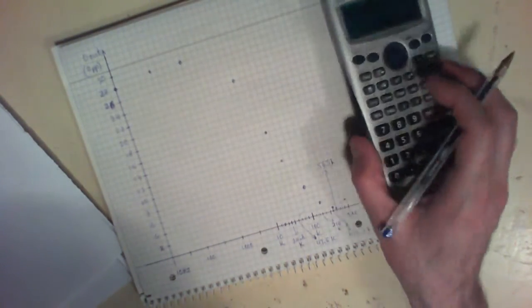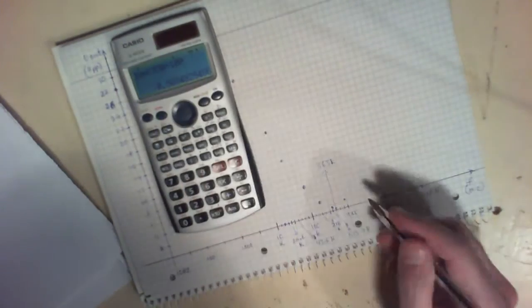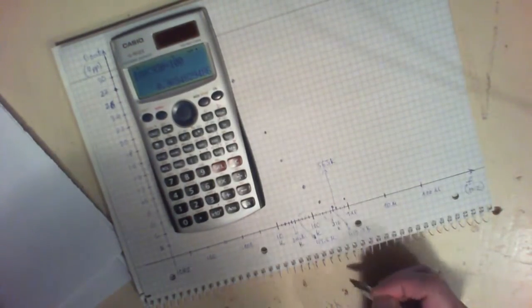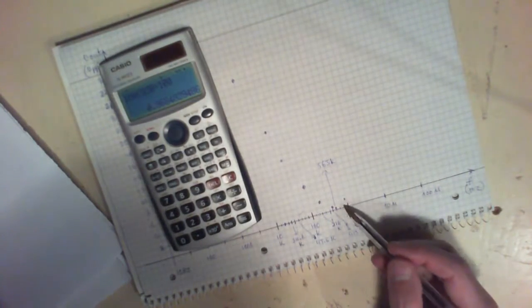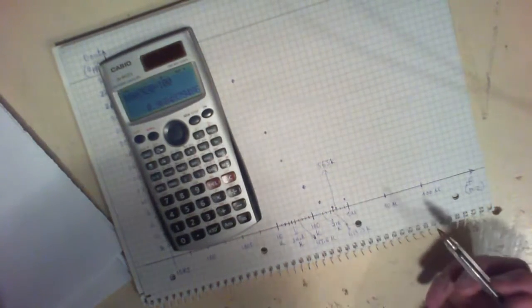Now 1.6 megahertz, and you have to start from 1 megahertz, which is the same thing as 1 million hertz, right?